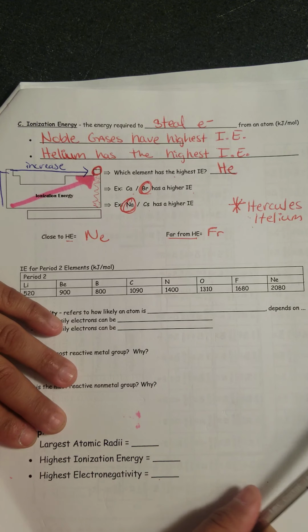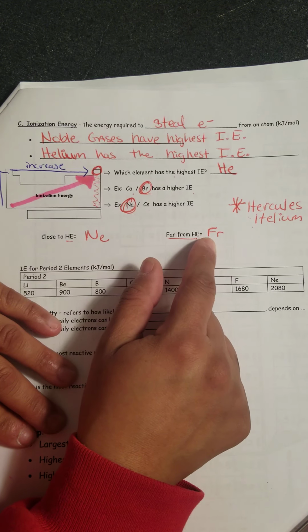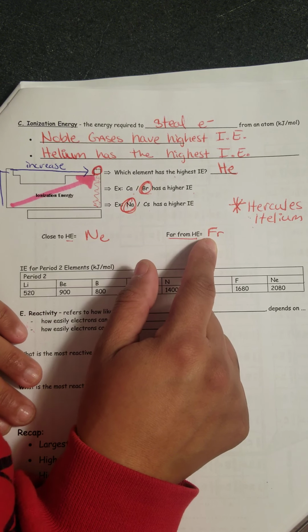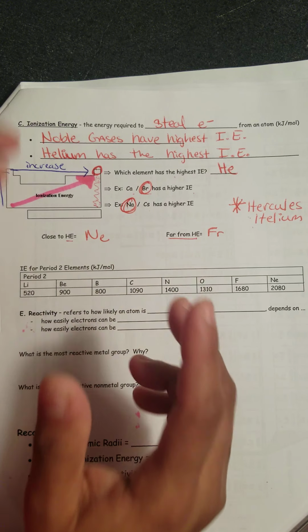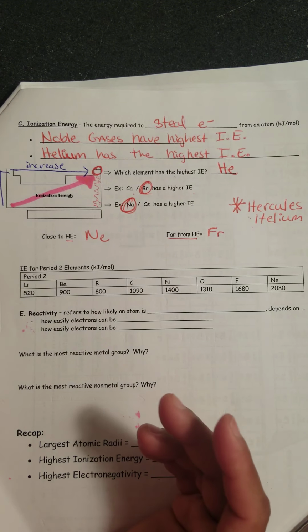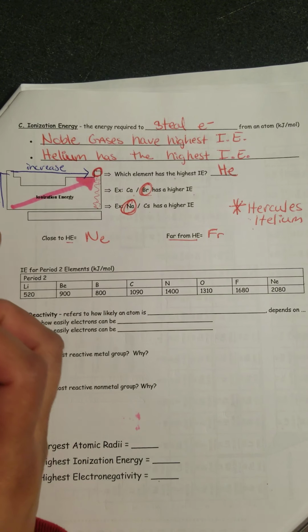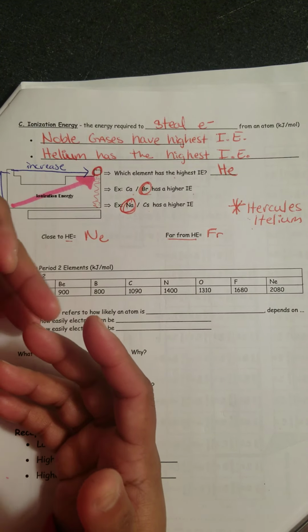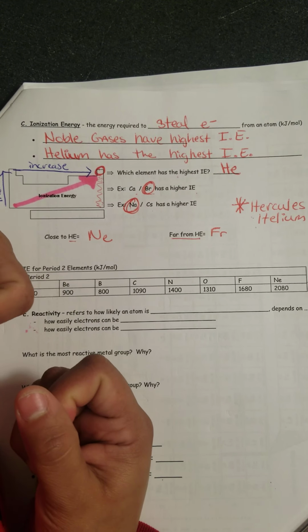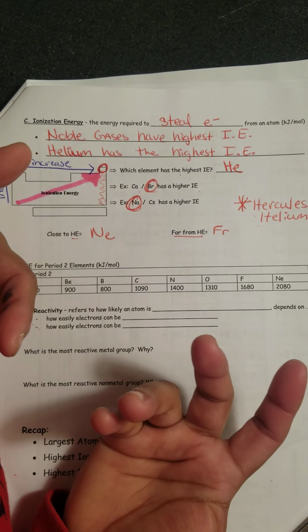But let's go back. Let's think about it. Fr, francium, he has to hold 87 electrons, and he has 7 shells around him. I mean, he's really big and fat. He just doesn't have it in him to hold all those electrons. He's starting to lose. He has 87 electrons. He can't hold on to all of them. You know, they fall away pretty easily.